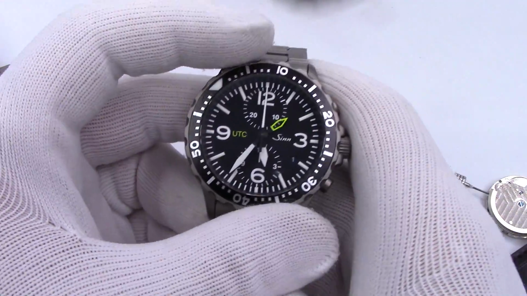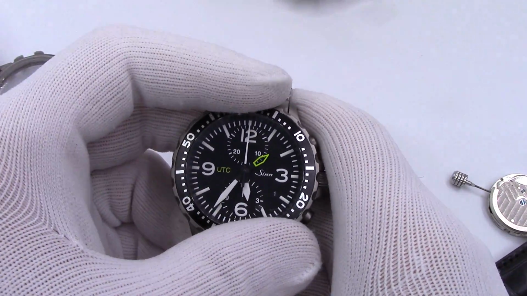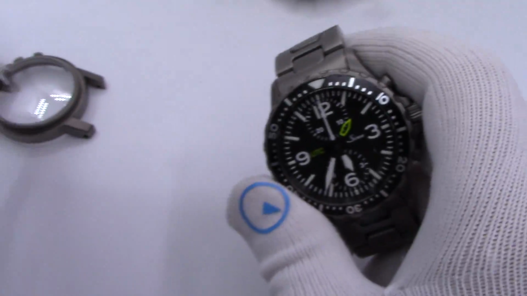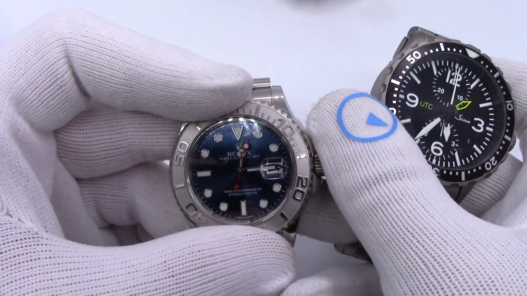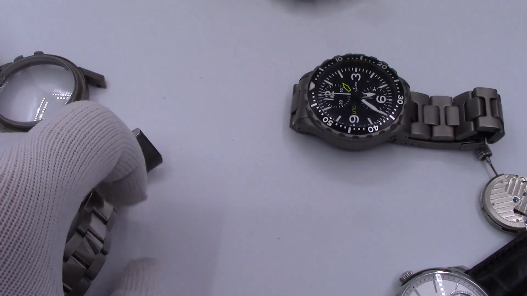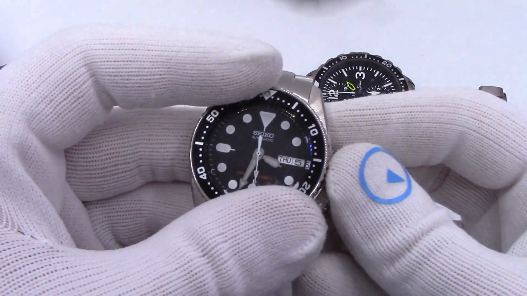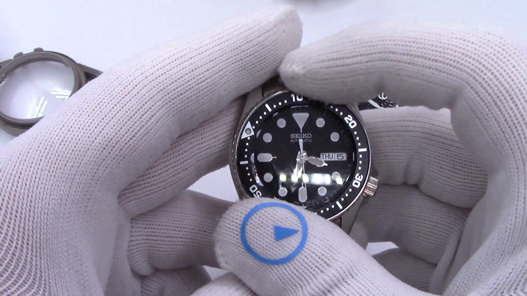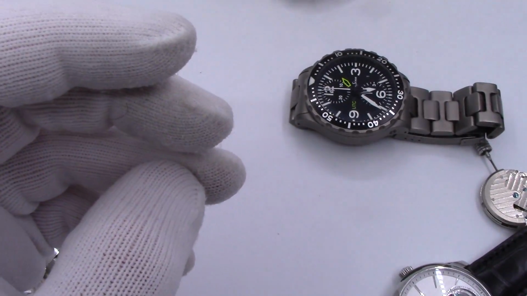This is a Zinn. It's got a bidirectional bezel. It goes in both directions. Oh, no, this is also a bidirectional. I don't have any unis here, which is kind of ironic. Wait a second, no, I do. There's a Seiko hanging out over here. This is a unidirectional. It only spins counterclockwise, does not spin clockwise. That is a unidirectional bezel.